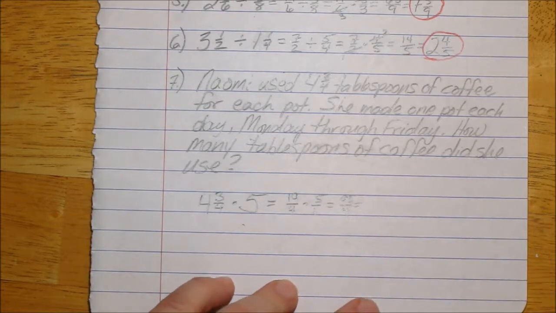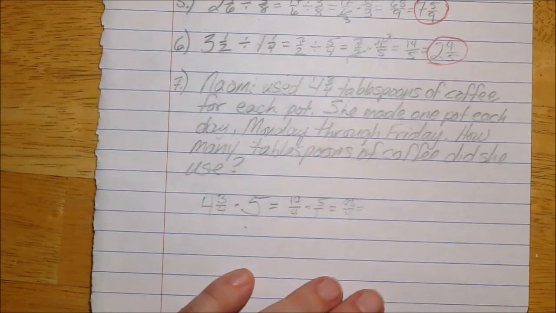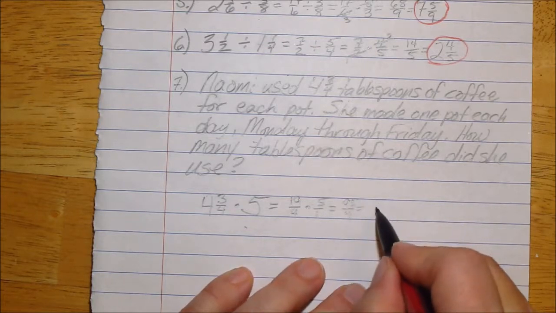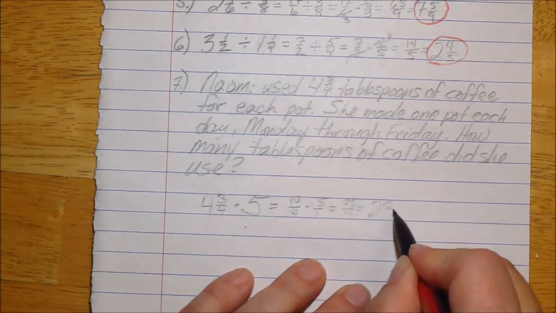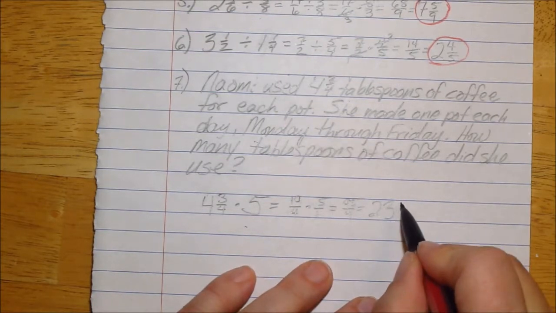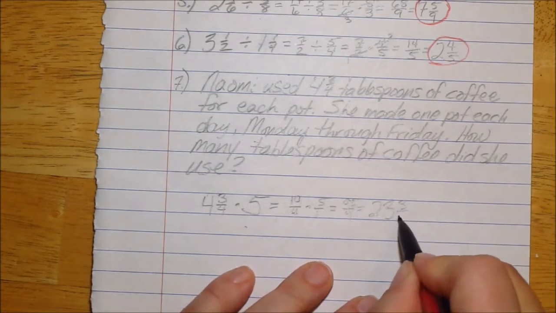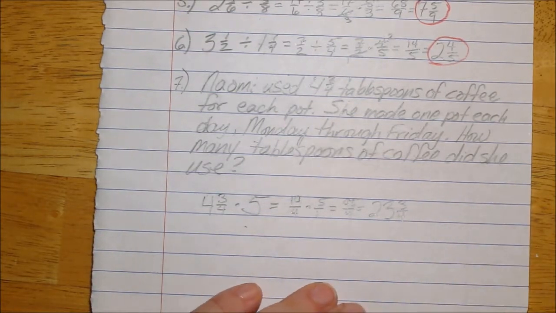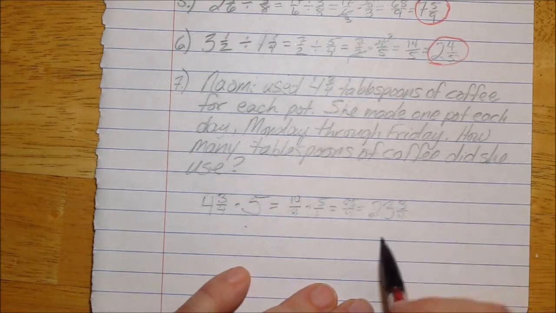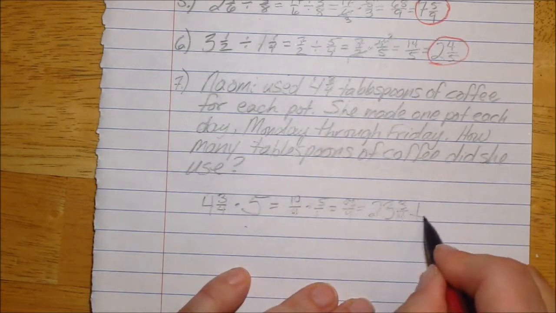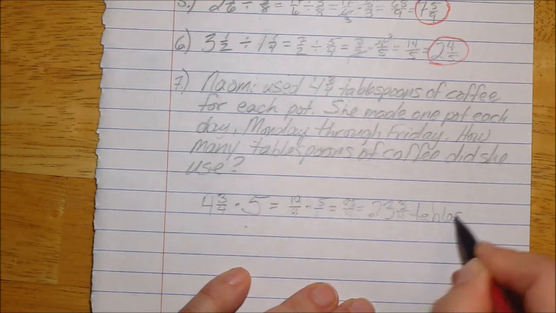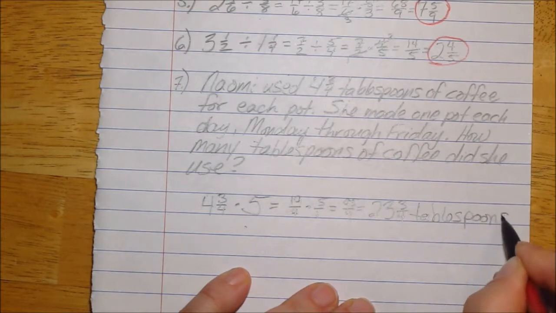Okay, and then I'm going to have to do some long division over here real quick to find out how many times 4 can divide into 95. It can divide into 95 23 times with 3 left over. Keep the 4. And this would be, what are we talking about? Tablespoons. Okay, so let's answer the question.